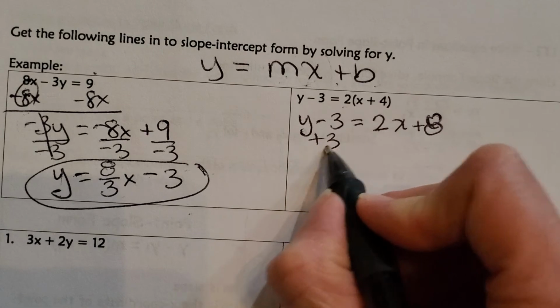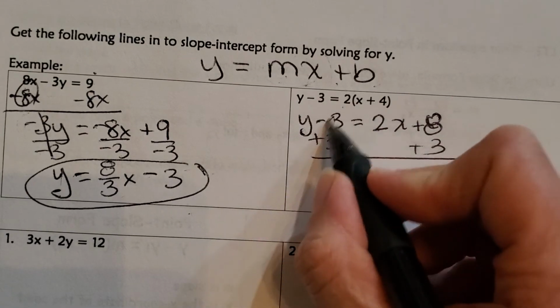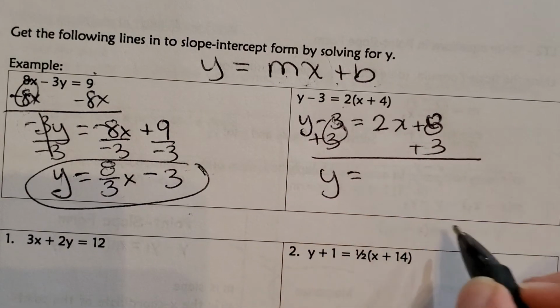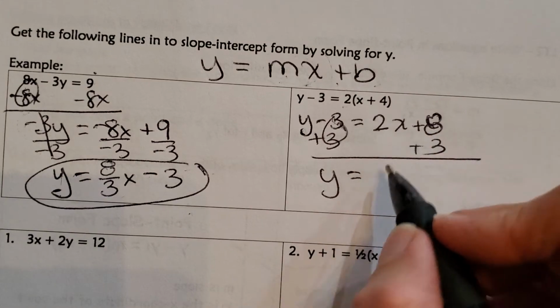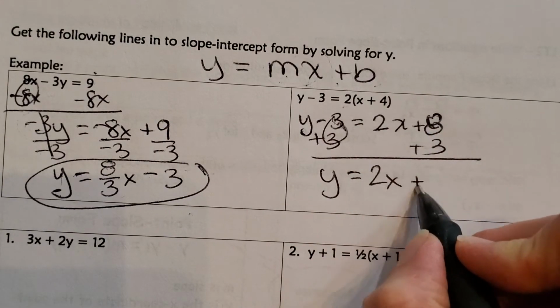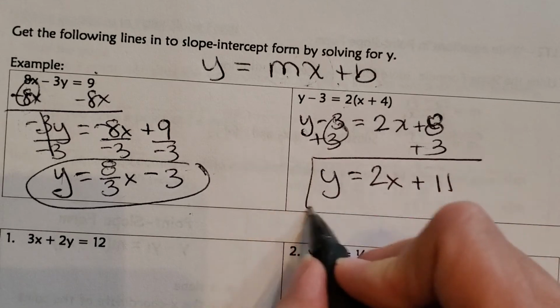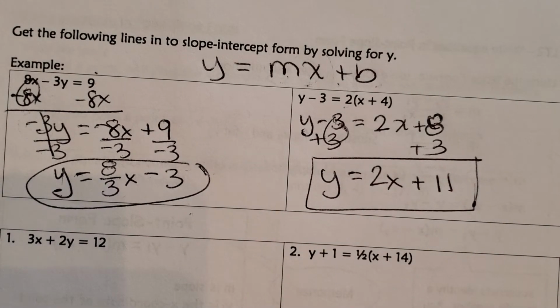Now, on this side, y is almost alone. I need to add 3, so I'm going to add 3 to both sides. And when I do it again, I can only add it to what it's like. It's like the 8. It's not like the 2x. So my final answer in slope-intercept form would be y equals 2x plus 11.